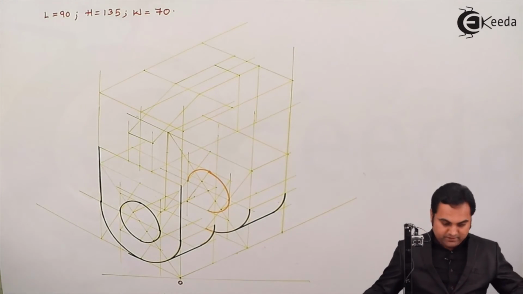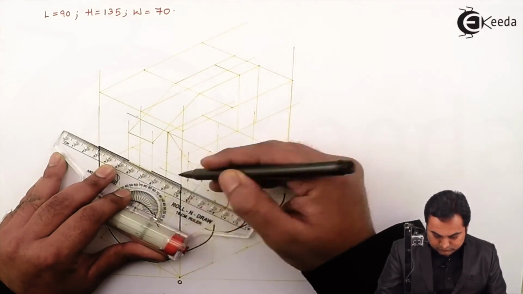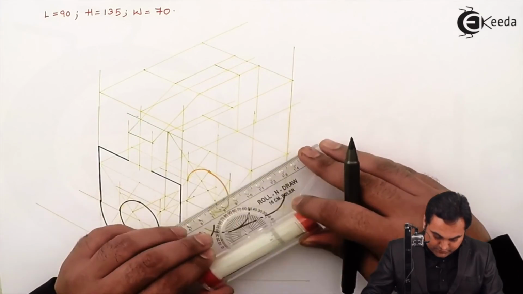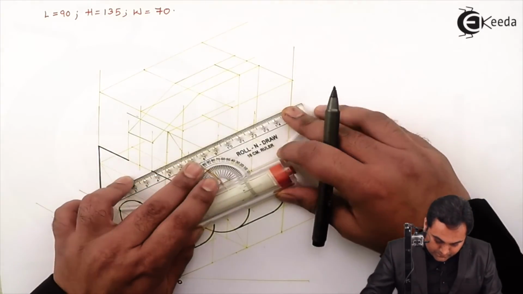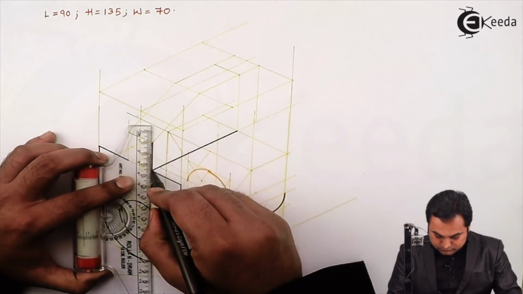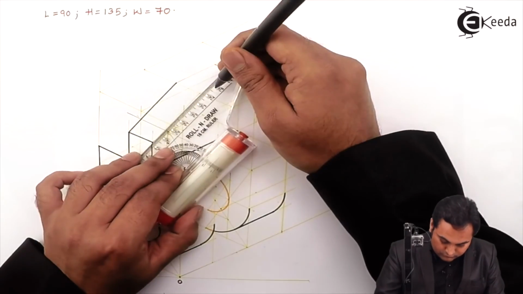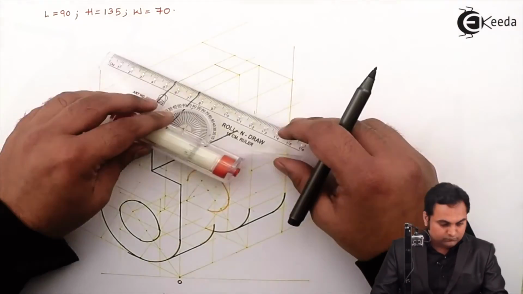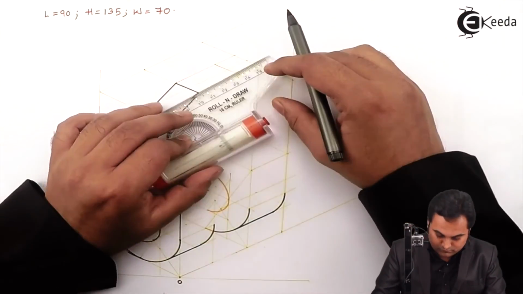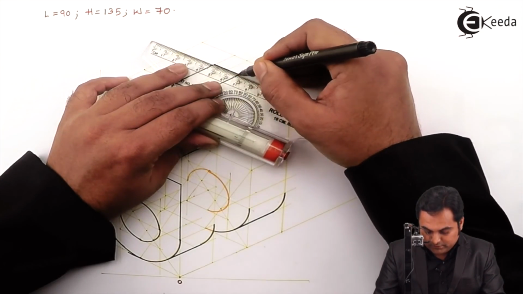So first I'm making this slope dark. Next, connecting these points. So I'm making it dark.